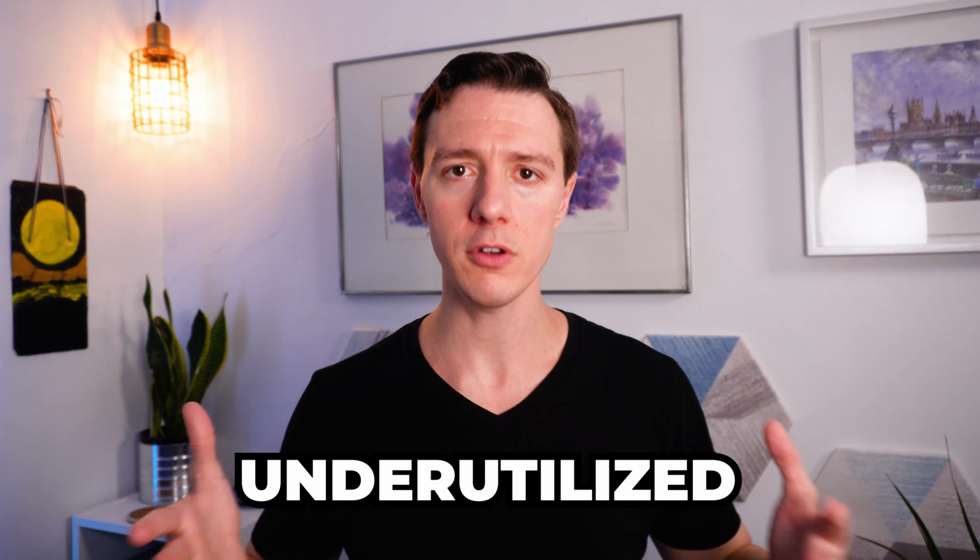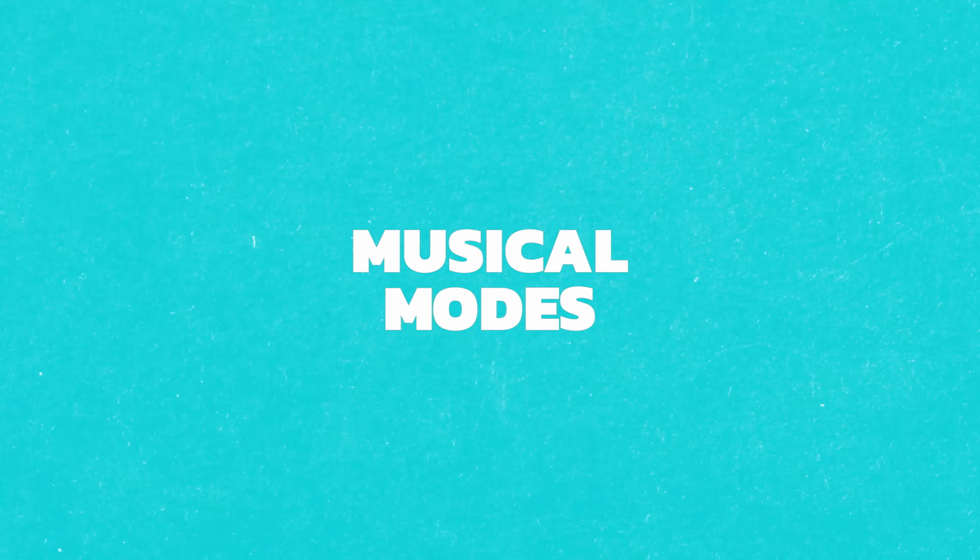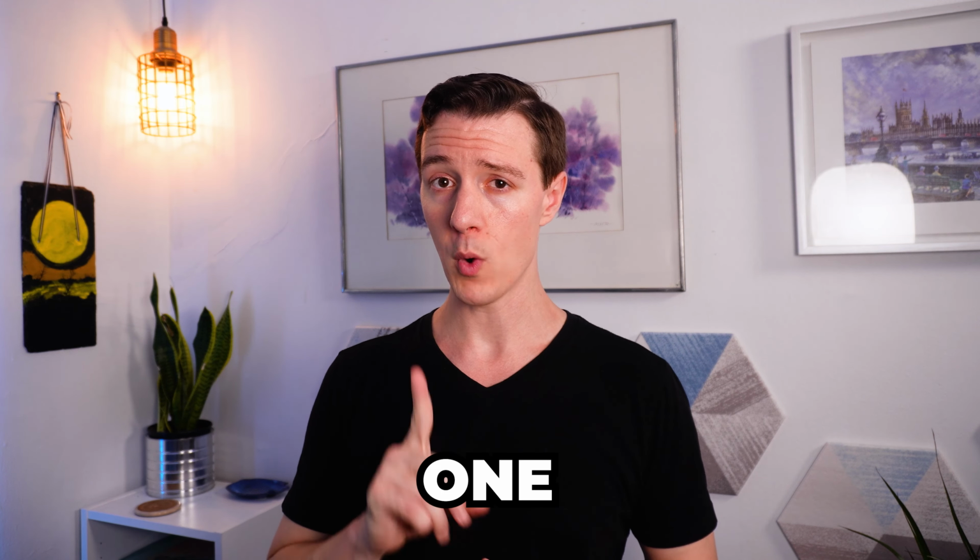One of the most underutilized tools in the musical theater composer's tool belt is musical modes. With a slight change of your starting note, aka your tonic, you can create a whimsical world, put the audience on edge, pull your protagonist through a challenge, or reveal what's truly happening underneath a character's thought. And all you have to do is change one note.